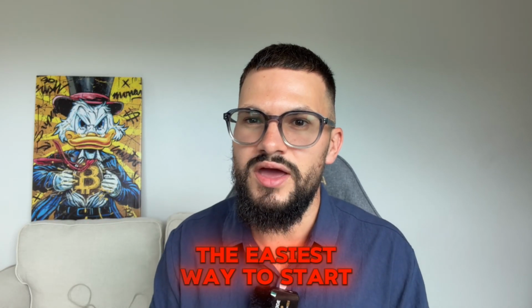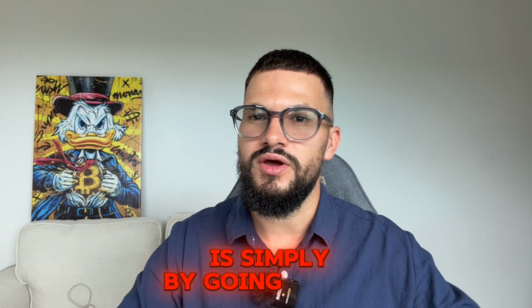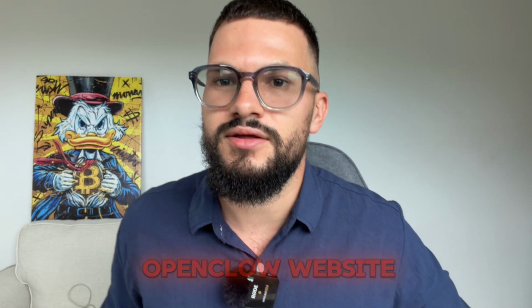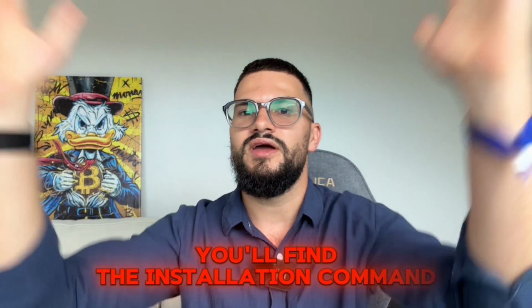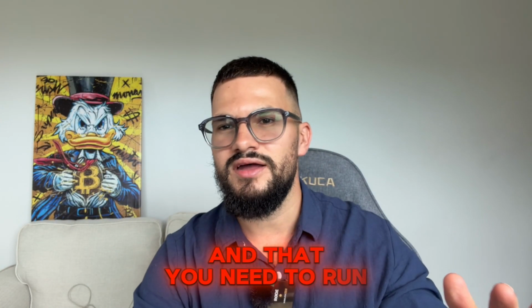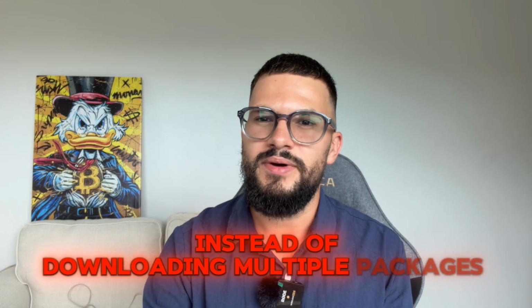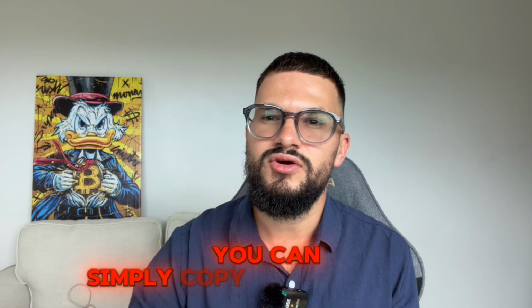The easiest way to start is simply by going to the OpenClaw website. On the website, you'll find the installation command that you need to run. Instead of downloading multiple packages manually, you can simply copy that command. Once you run the command, it installs the necessary components needed for the OpenClaw agent.